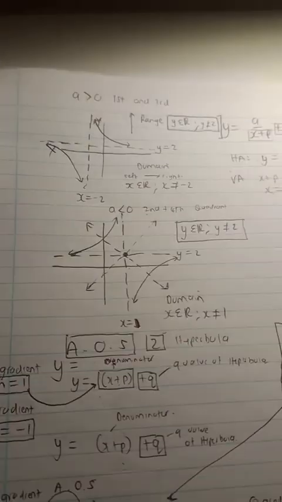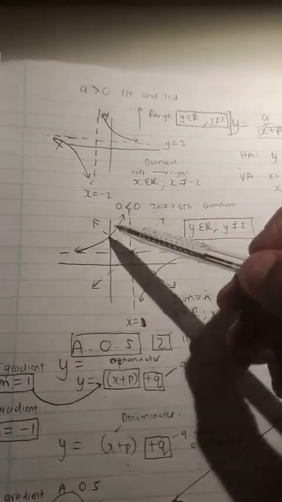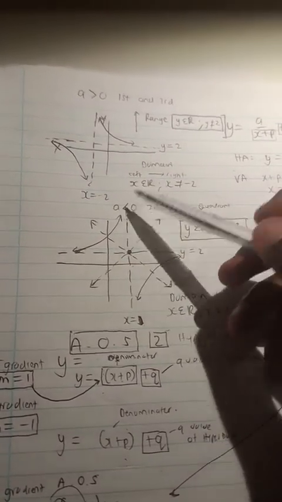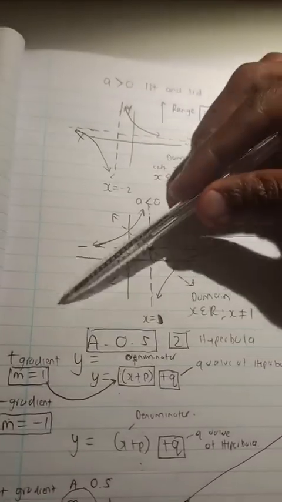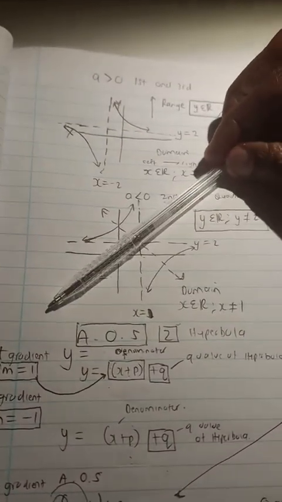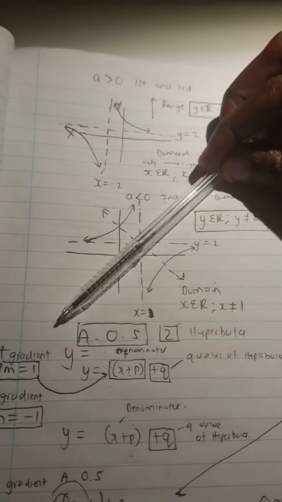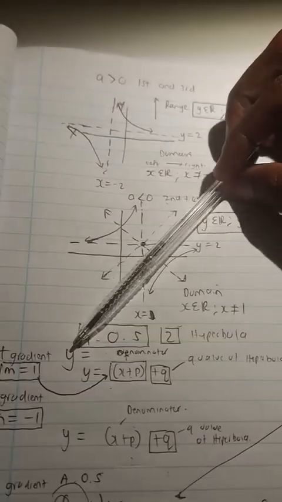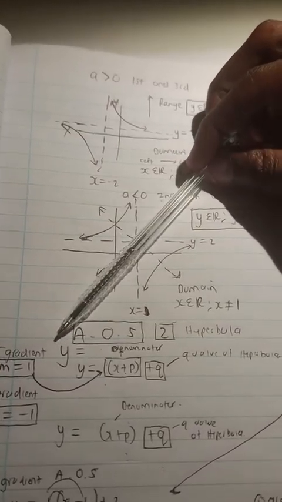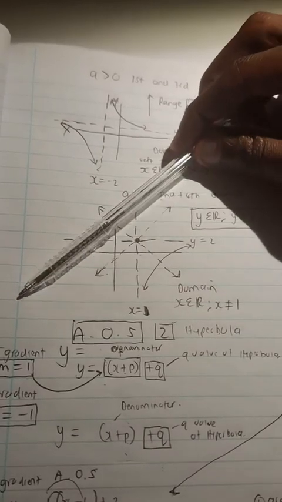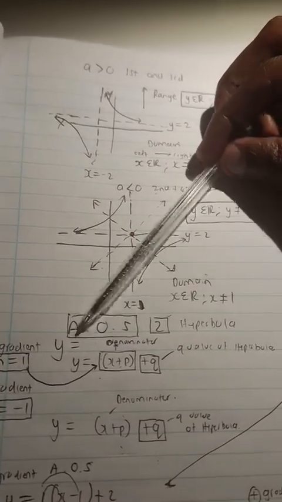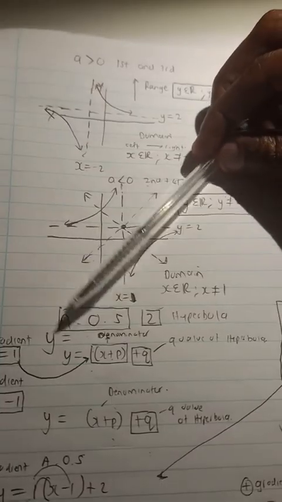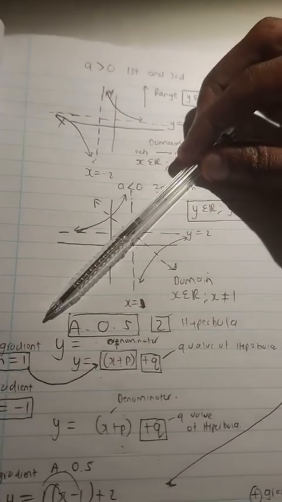The negative gradient axis of symmetry will also pass through that same point of intersection where the asymptotes intersect. So that's just to give you an idea as to what we mean. As you can see, this axis of symmetry makes sure that our hyperbola is symmetrical. This line of symmetry gives us a mirror image of the one arm on one side and the one arm on the other side. That's what this positive gradient axis of symmetry does.